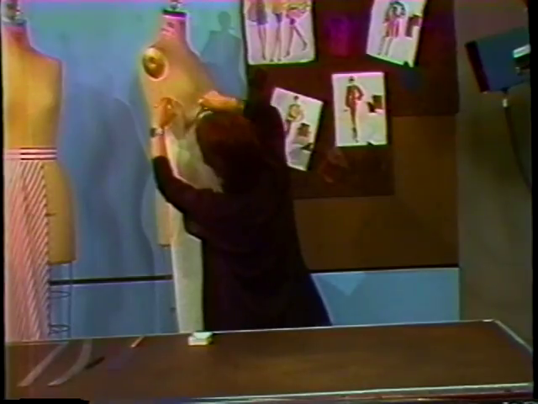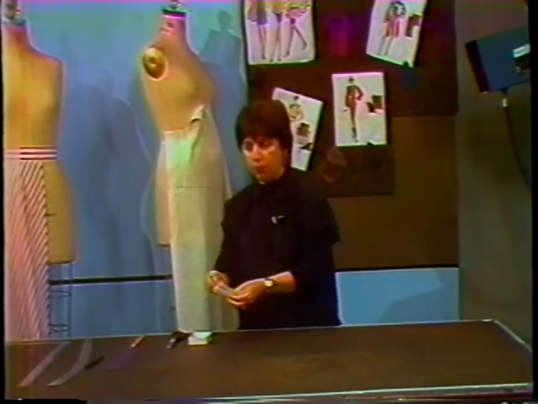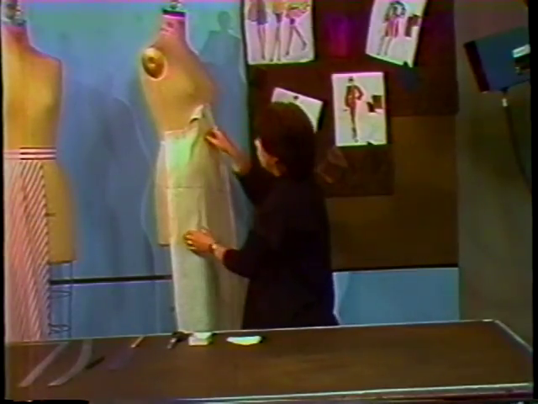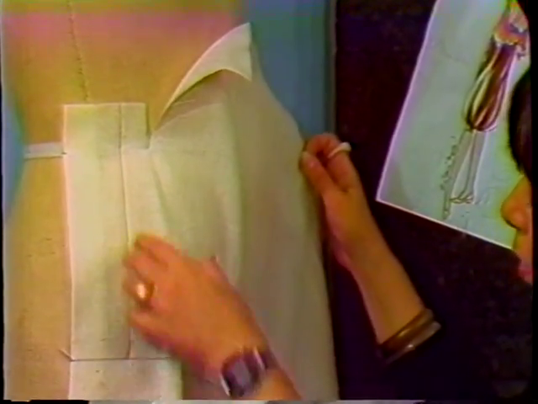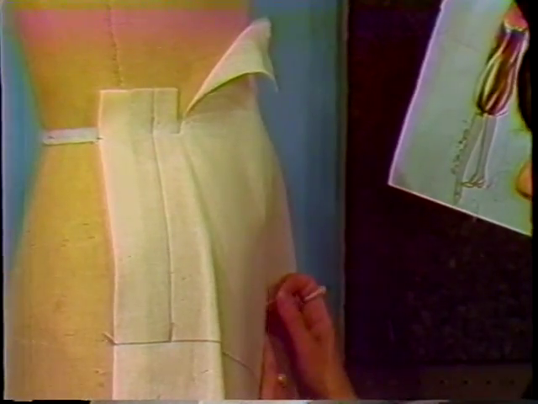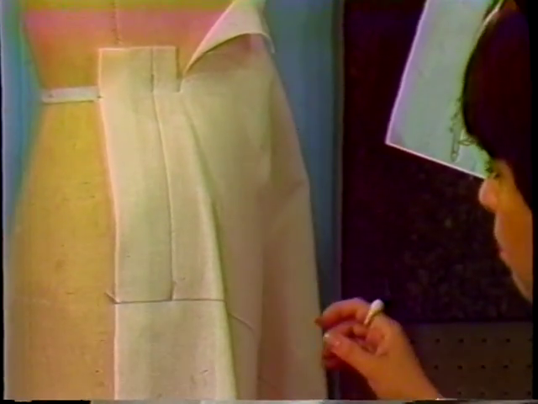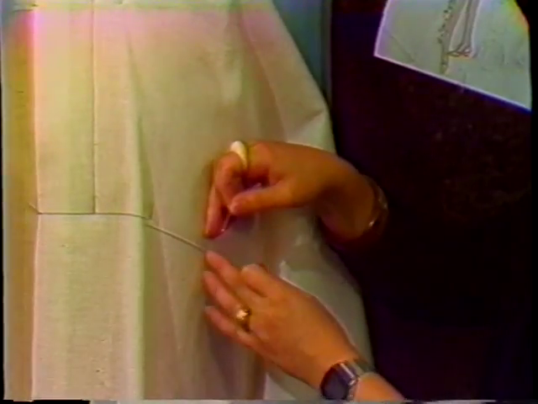Slash down to the pin, cut away the excess at the waistline, and allow the first flare to fall into position. Smooth over, first placing a pin to hold the flare in position. Smooth over at the hip level.